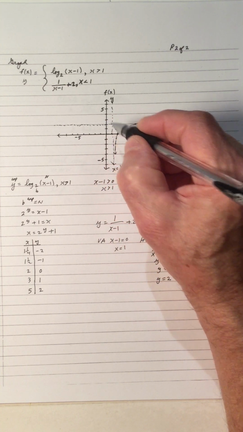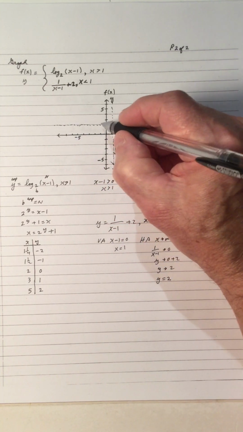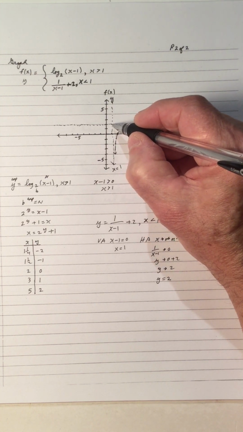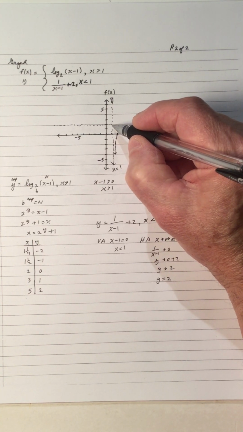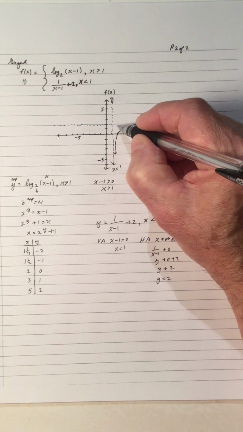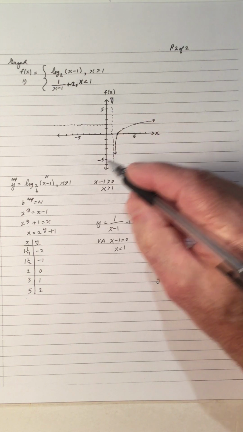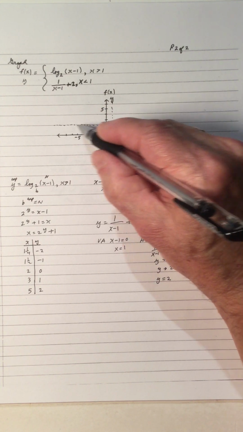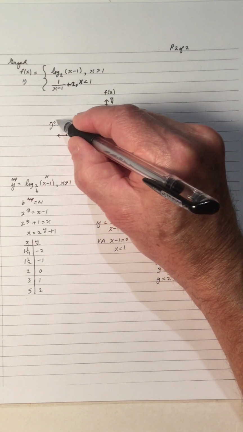And again, we're on this side. The horizontal asymptote could go right on through here, but we're only looking at x less than 1 right here. So the horizontal asymptote is y equals 2.